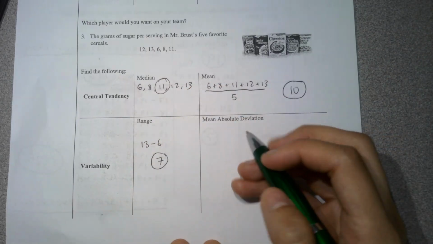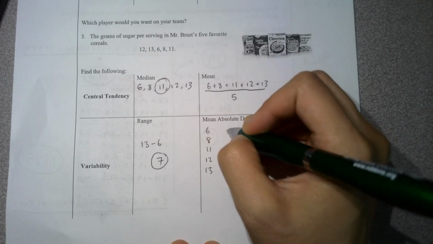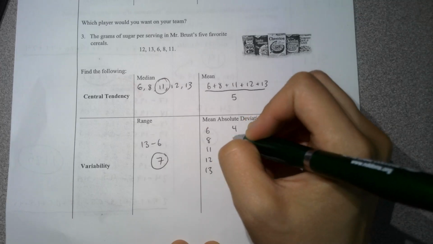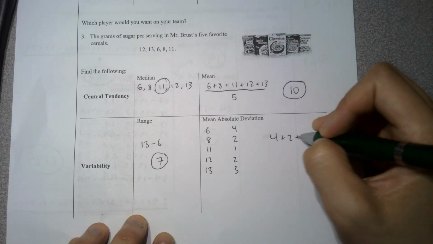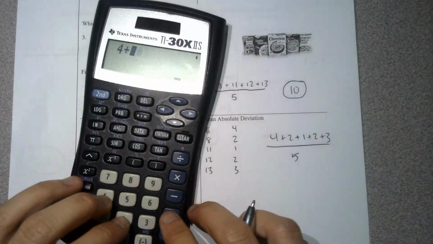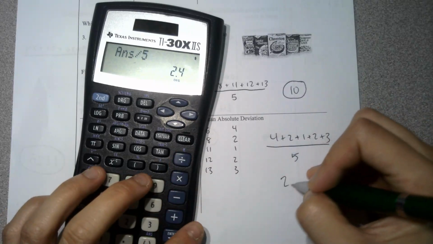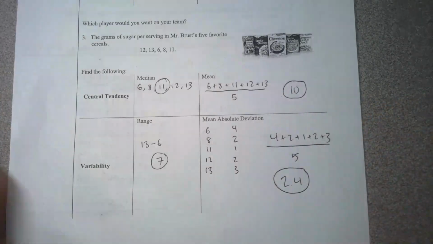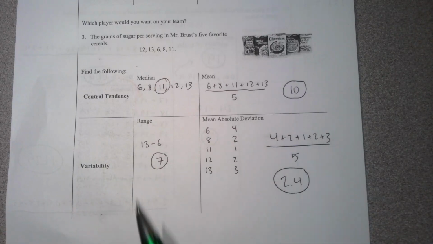And then my MAD, we have 6, 8, 11, 12, 13. If we're taking away 10, we're going to have 4, 2, 1, 2, 3. And then we take the average of those numbers. Let's see. 4 plus 2 plus 1 plus 2 plus 3 divided by 5, 2.4. So this is our information. You can do with it what you want, right? You're like, the mean and the median are pretty close. The range and MAD, they're a little spread out.